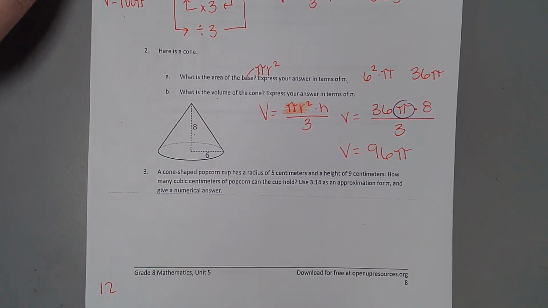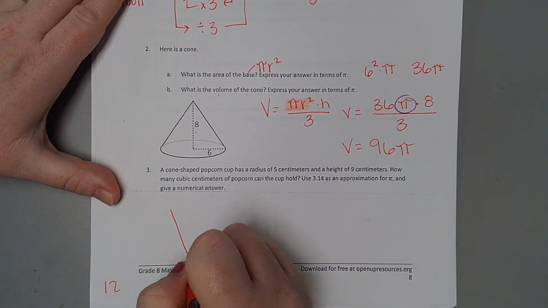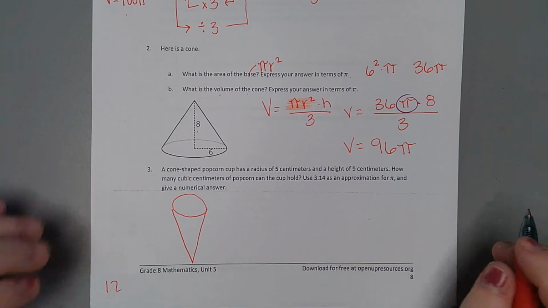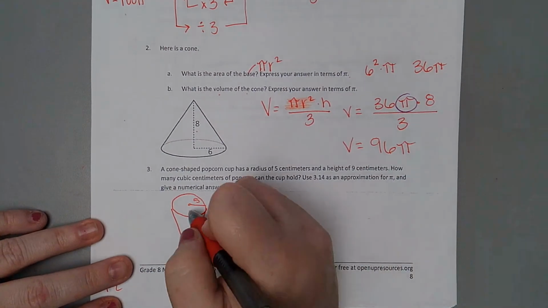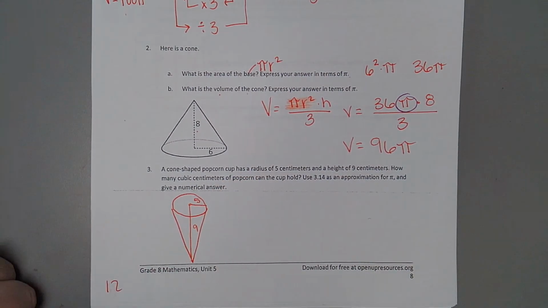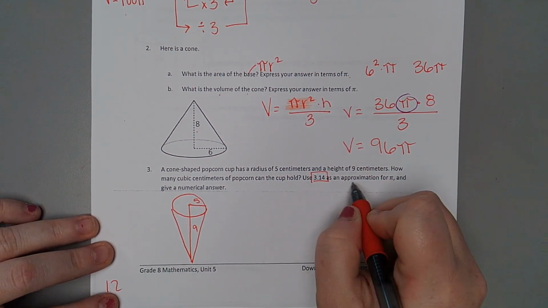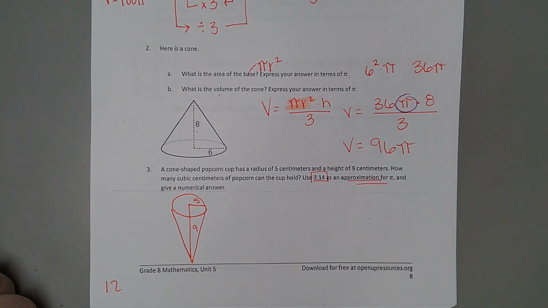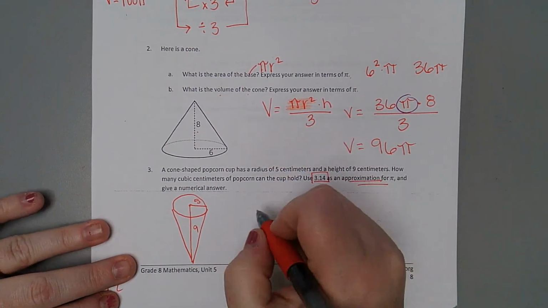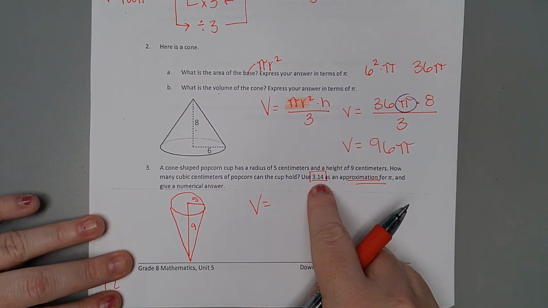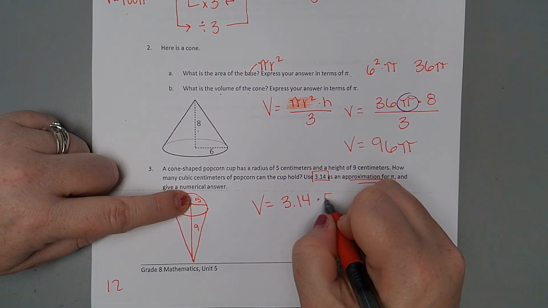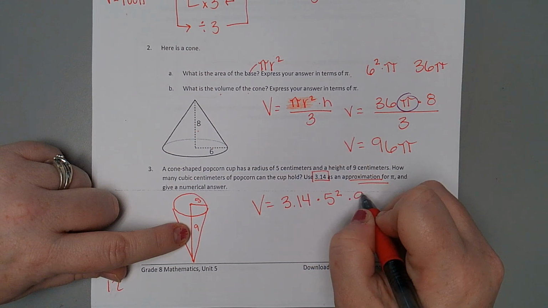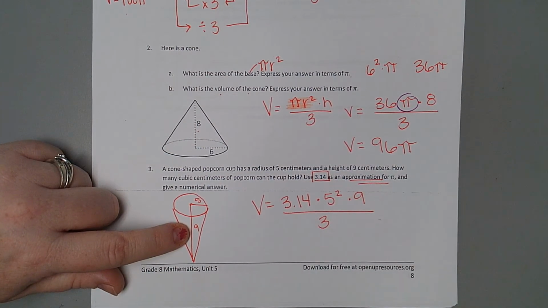Next, we have a cone-shaped popcorn cup. Cone-shaped popcorn cup has a radius of 5 and a height of 9. How many cubic centimeters of popcorn can the cup hold? Use 3.14 as an approximation for pi. So we have our equation. Volume equals, and we're using 3.14 times my radius squared times my height, all divided by 3.